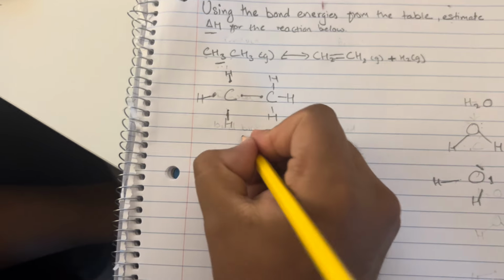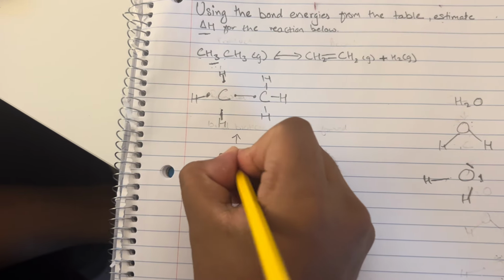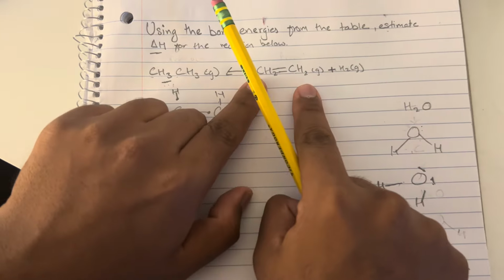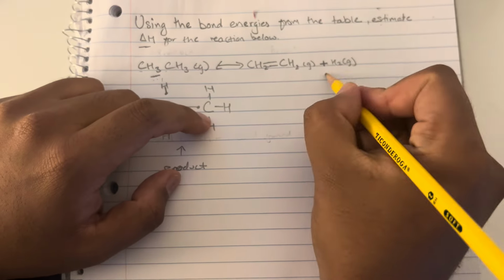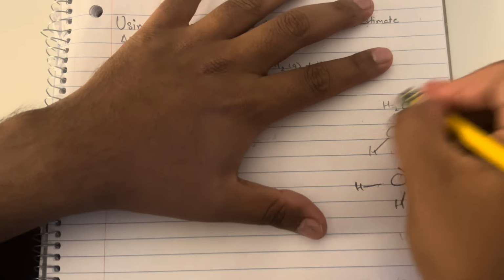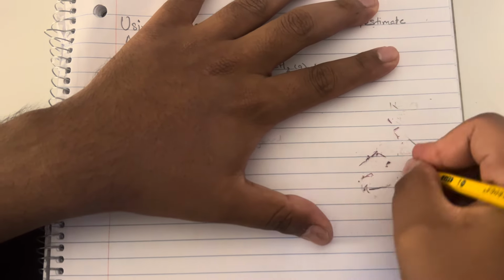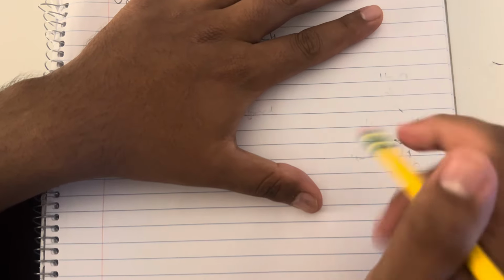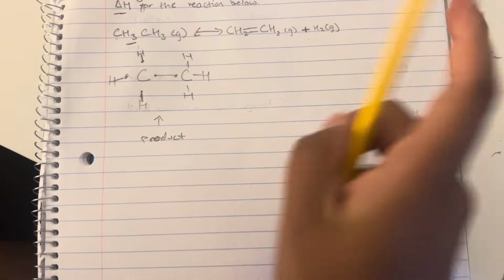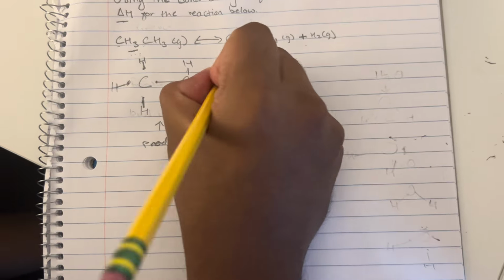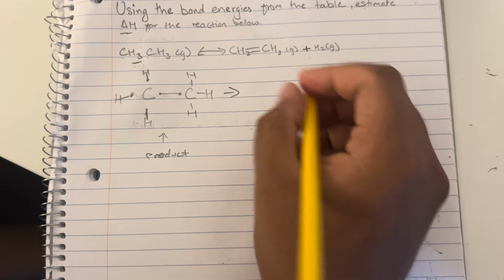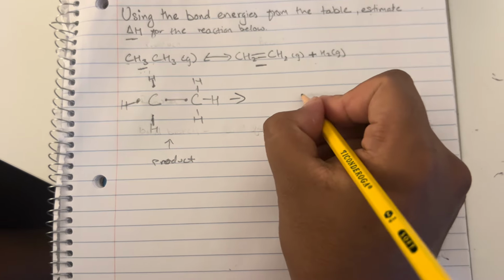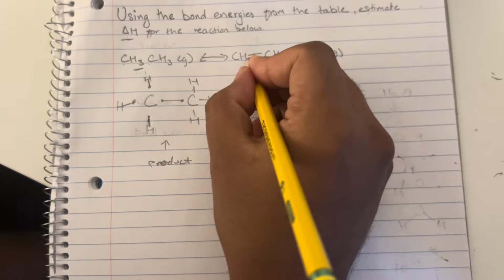Okay, so this is the product, and this is forming this compound, the reactant, with this H2 as well. Let me erase this real quick so you have an idea of what to do. All right, so this is forming two bonded pairs. So it's going to be C to C and two hydrogens here.